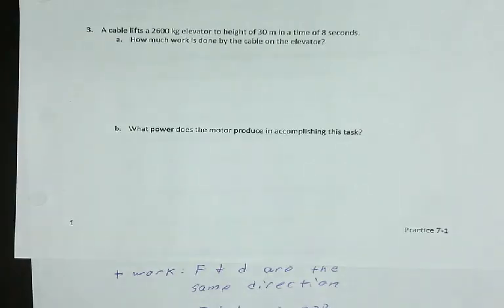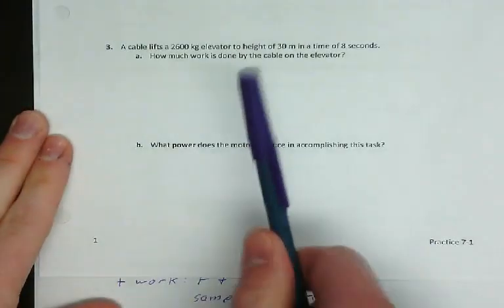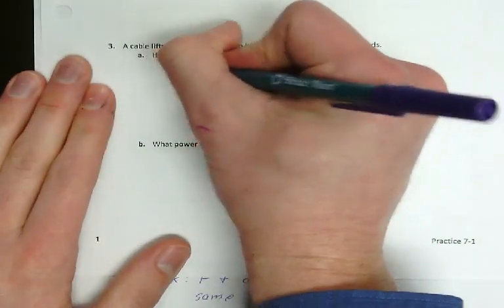So a cable lifts a 2,600 kilogram elevator to a height of 30 meters in a time of 8 seconds. How much work is done on the elevator, done by the cable on the elevator, and what power does the motor produce in accomplishing this task? Okay, so the power one you guys can do easy enough, but the work one is kind of tricky because work is equal to force times distance.